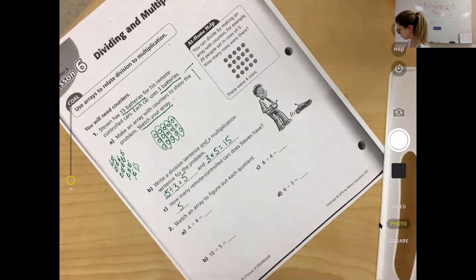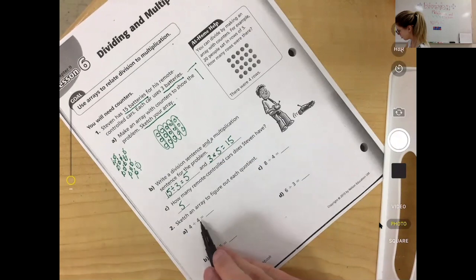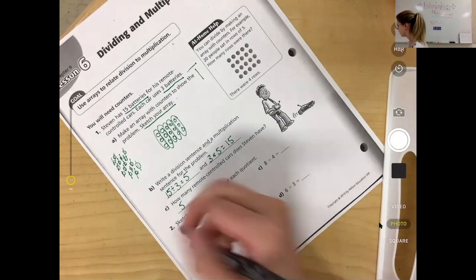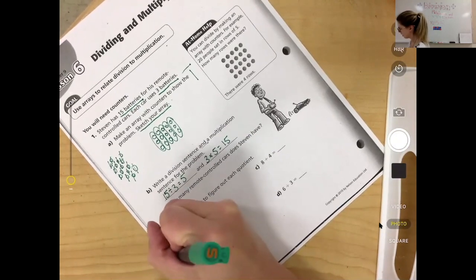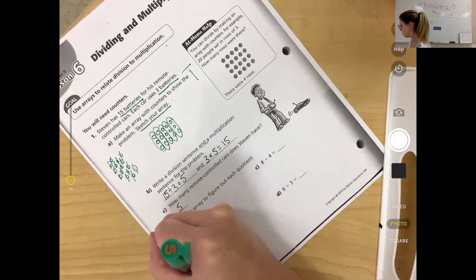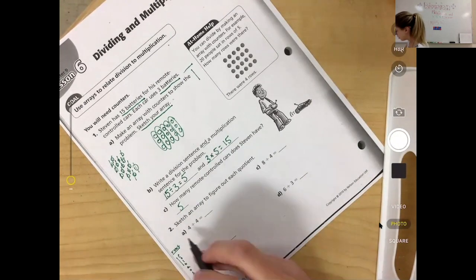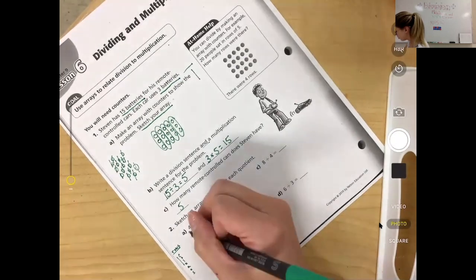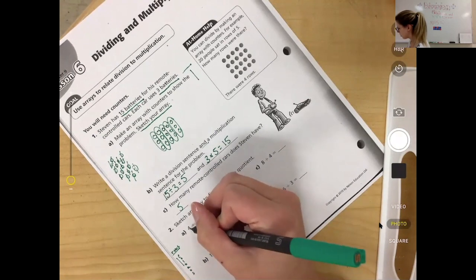Rows and columns. That's hard to see. Either way, rows, columns. So I'm going to choose columns this time. I have 4 of something, and I'm going to put them into columns. 1 column, 2 columns, 3 columns, 4 columns. I have 4 stars, putting them into 4 columns.